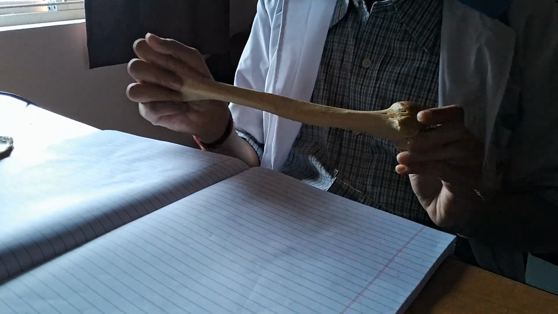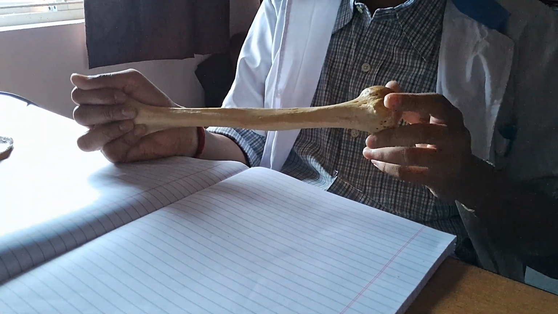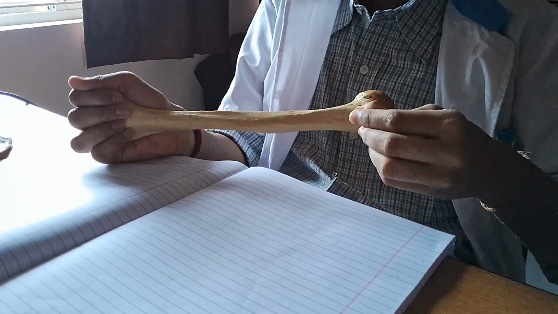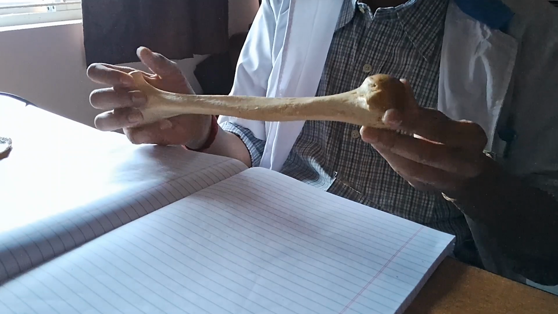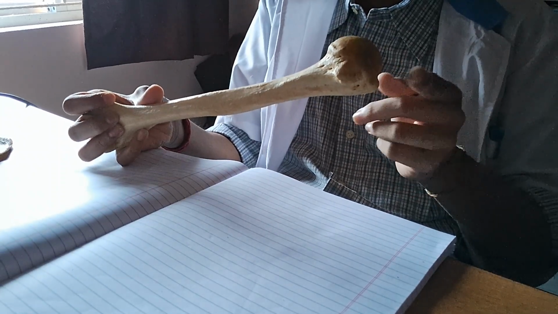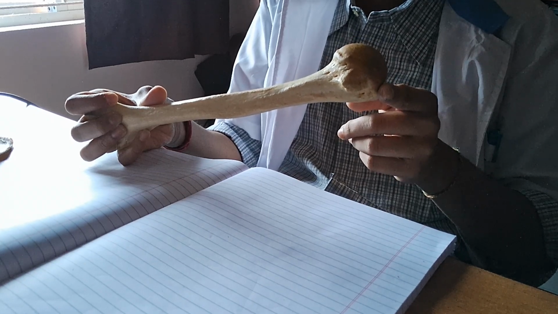Now after the head come the tubercles. This tubercle, which is projecting a little forwards, is the lesser tubercle, and this one, which projects just above the humeral head, is the greater tubercle.